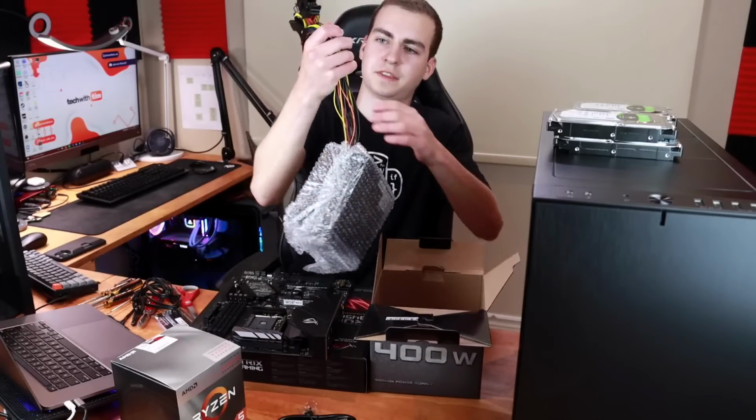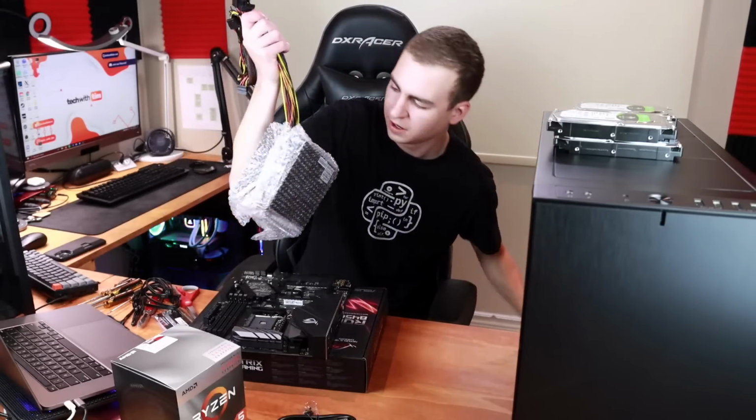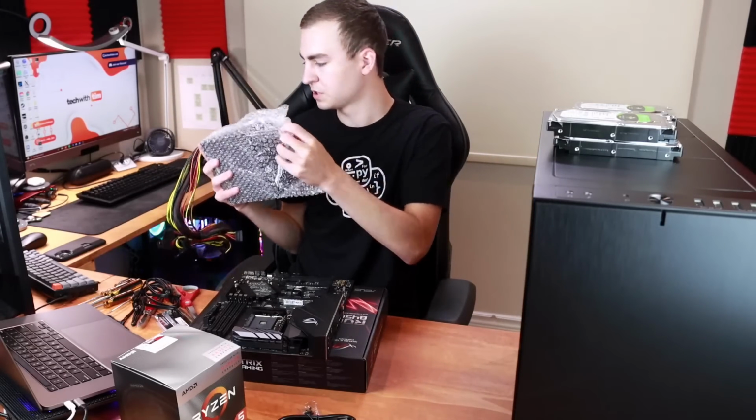All right, yeah, so we've got the ketchup and mustard cables, yellow and red. I didn't even know it was like that, but there you go. Probably not a great idea to hold it from the cables, but that's fine.